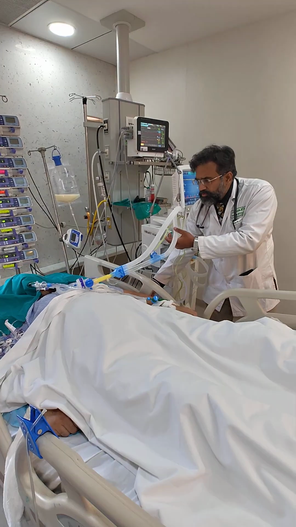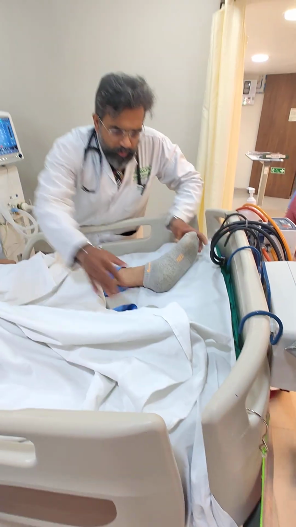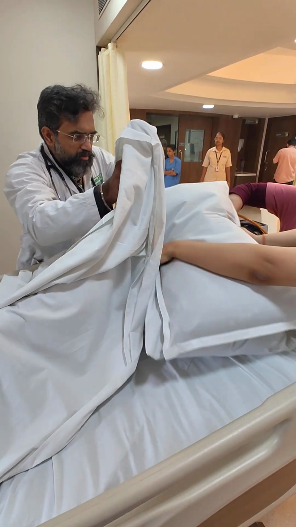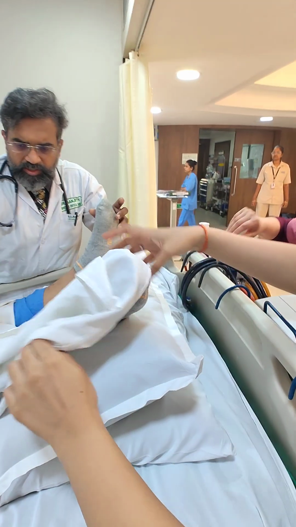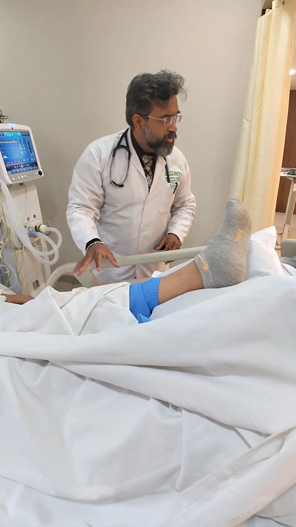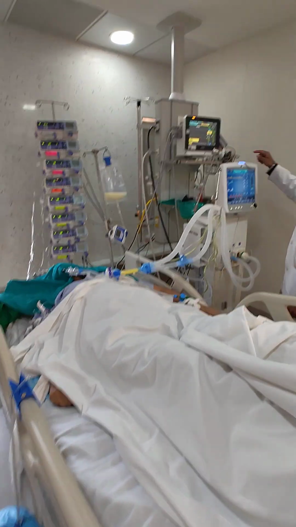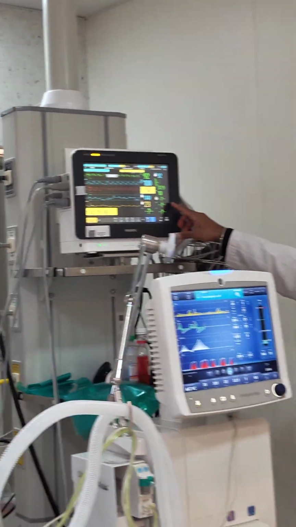Now, after the head has gone down, the next step is to get the legs up to 45 degrees. So I put this under the heel and not under the knee joint. If you put it under the knee joint, it will occlude and become stiff. So now I have a 45 degree tilt, and I'm going to look here for the next 10 seconds.